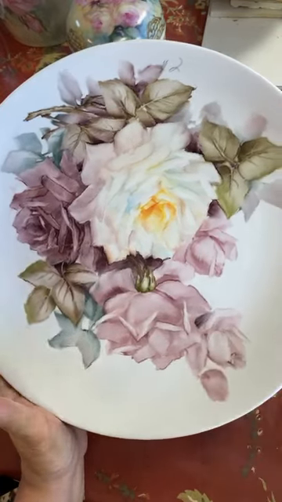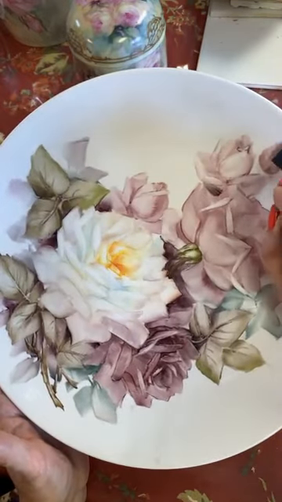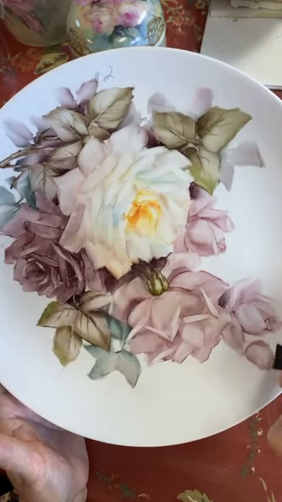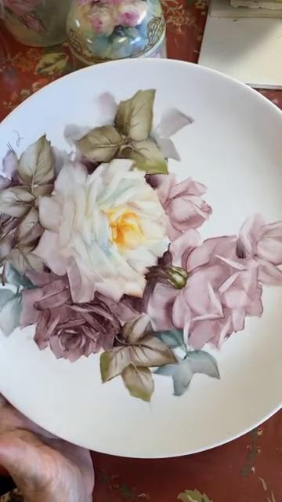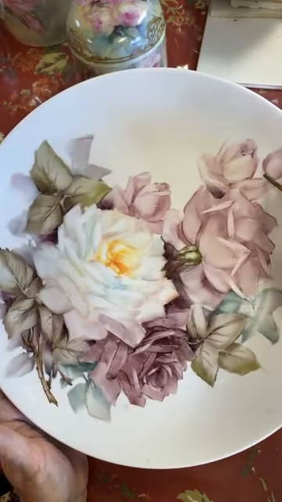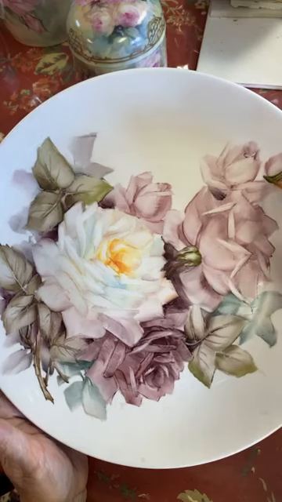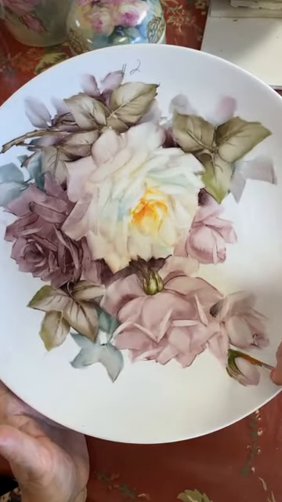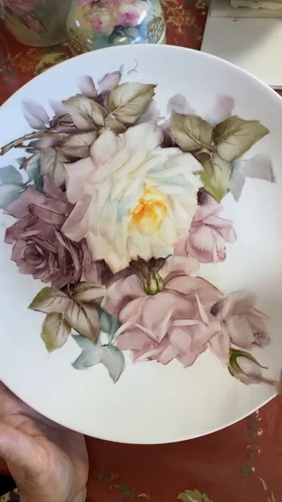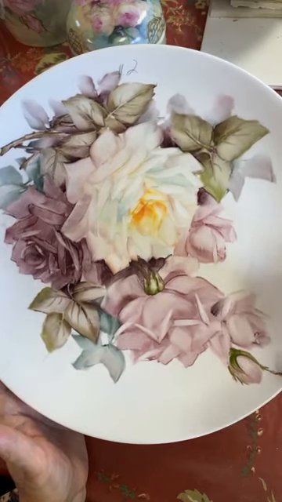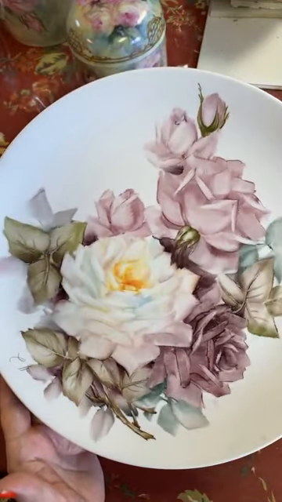We have to create form, and one of the ways that we create form is with light and shadow. All right, now I'm going to put a calyx on this bud using antique green. Wiggle and pull, wiggle and pull, pull. Now a little calyx at the bottom. Not calyx, but actually that's the rose hip. These are the calyx. Not letting them all end at the same point.